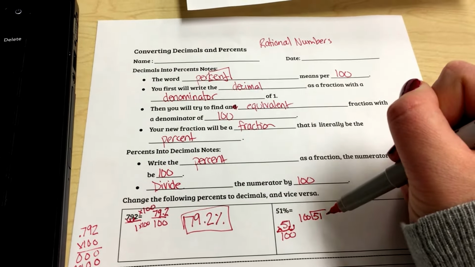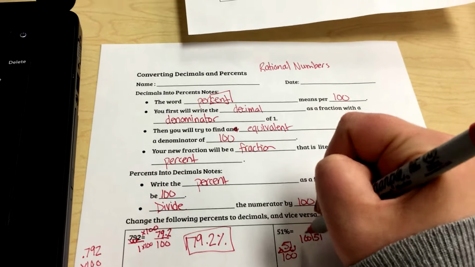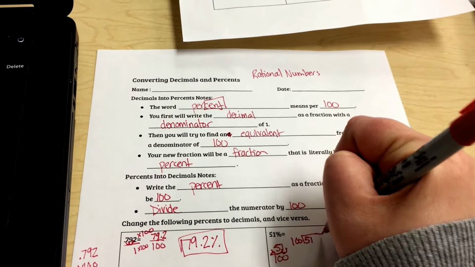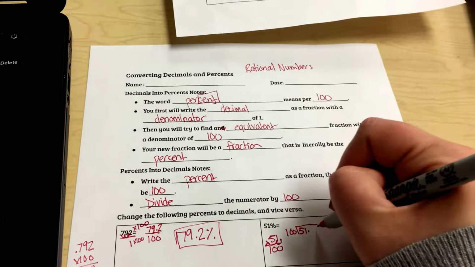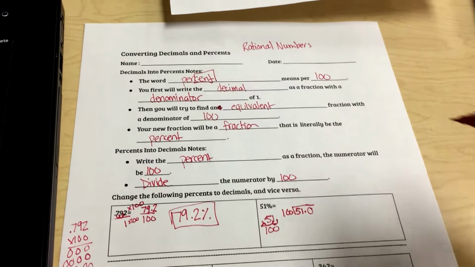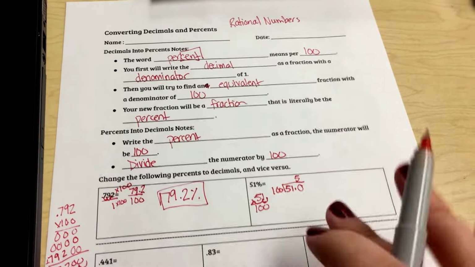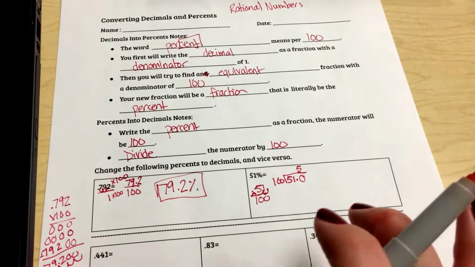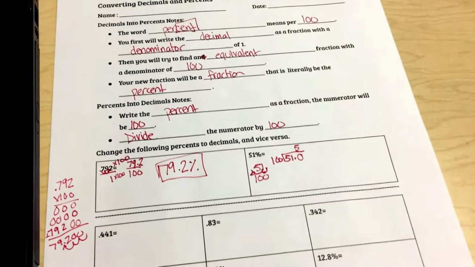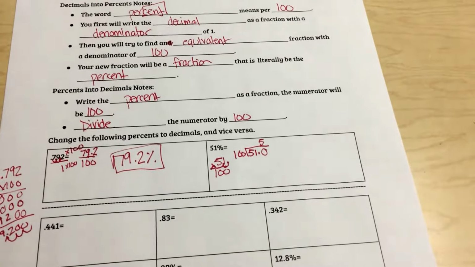Let's do the problem outright and see if we end up with the same thing. 100 can't go into 5. It can't go into 51. So I need to add my decimal point here and put my 0 here. Can 100 go into 510? Yes, it can. It goes in 5 times. This is stuff we've learned this year. Hopefully you're remembering it, because we can't just forget things. Math builds on itself and we're constantly going to be using the skills we've already had.